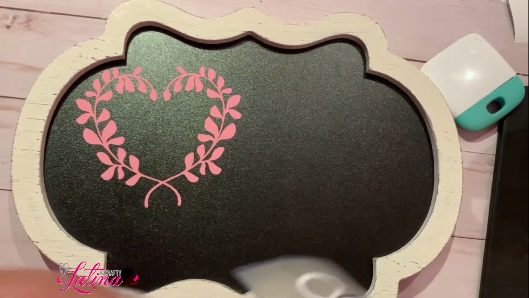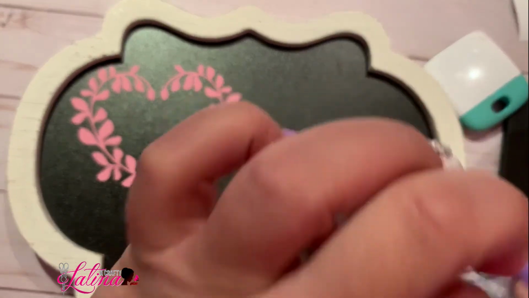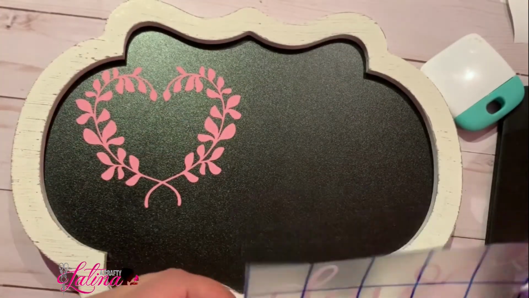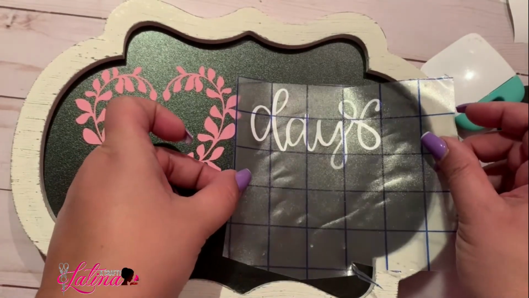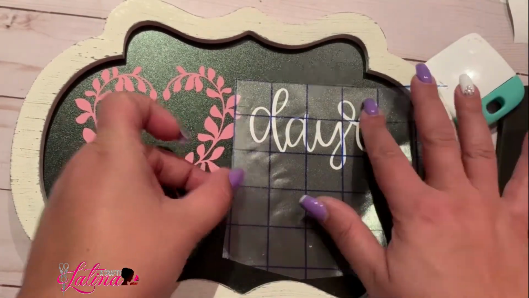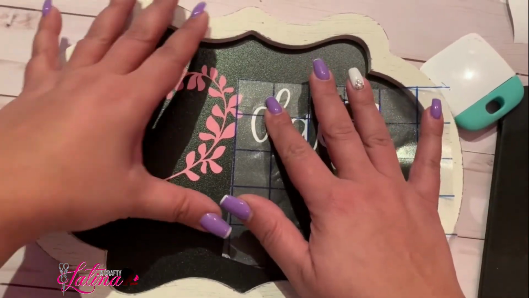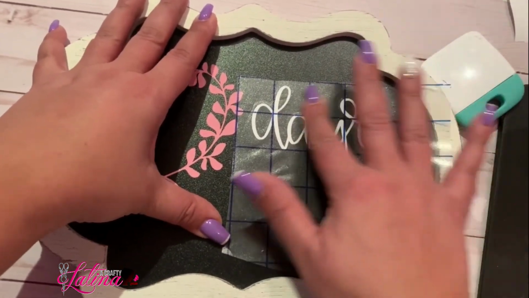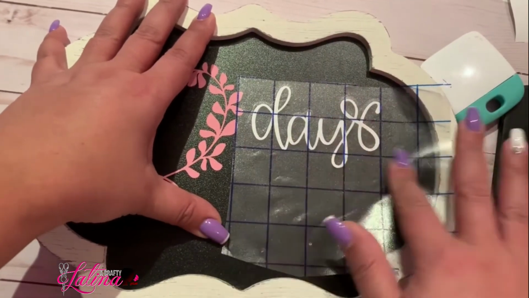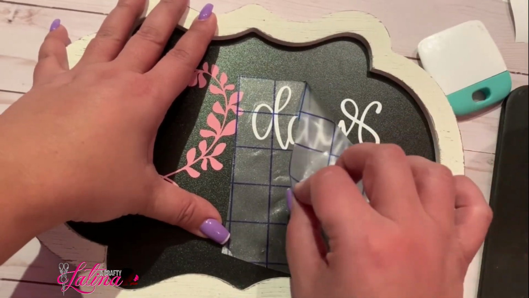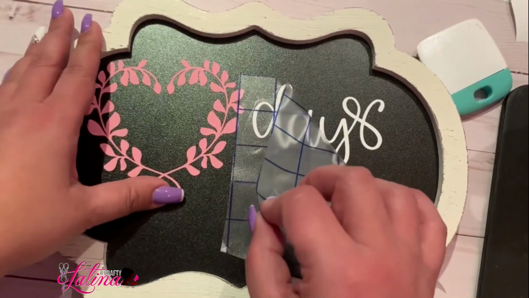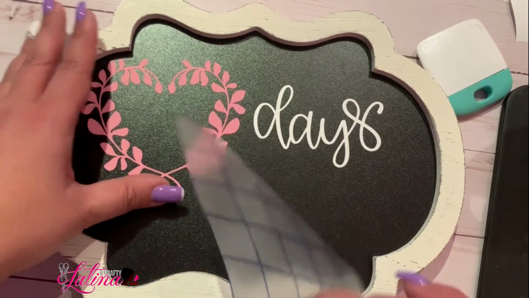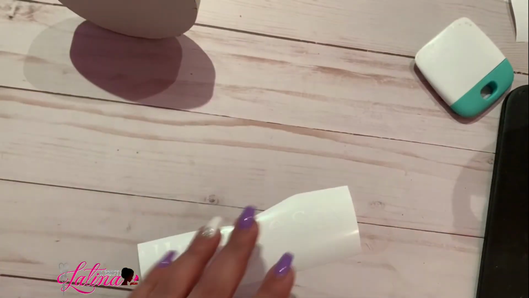And I want days right here. This one was no problem for it sticking. I may just go over it with my finger. Yeah, I love this surface. So much easier than others for things to stick. It's perfect. Now the next one is Until We Say.